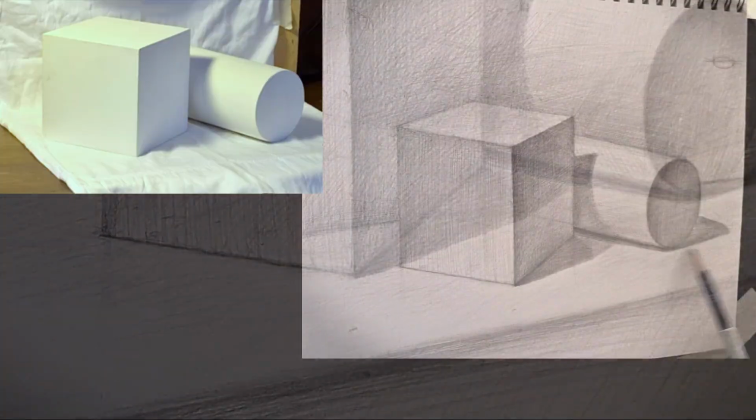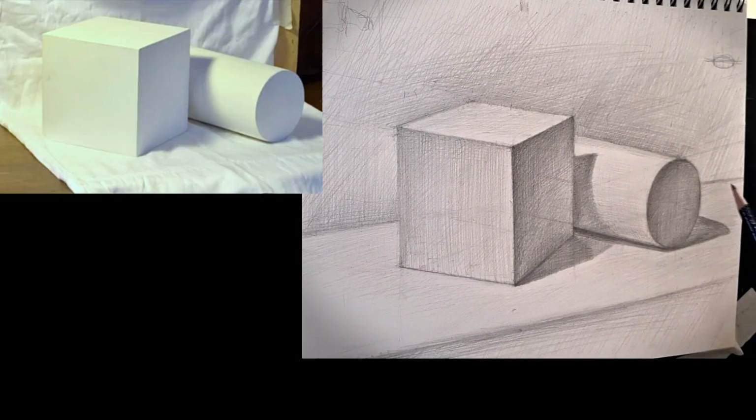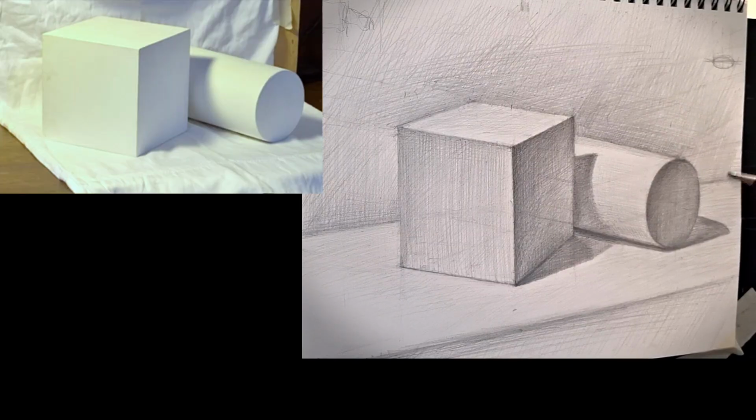Don't worry about all the little wrinkles. Same thing here. Same effect.